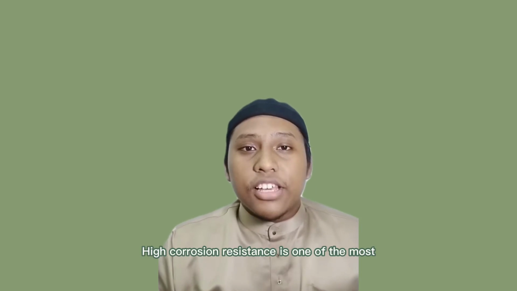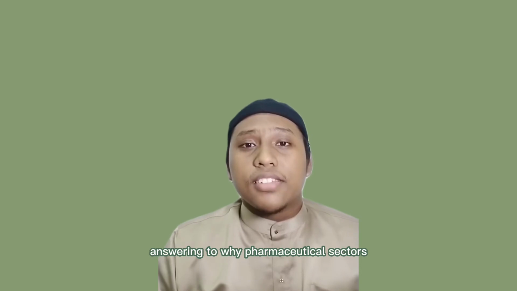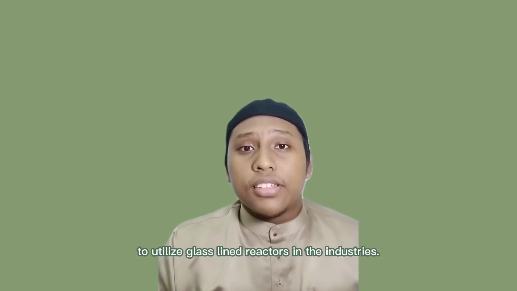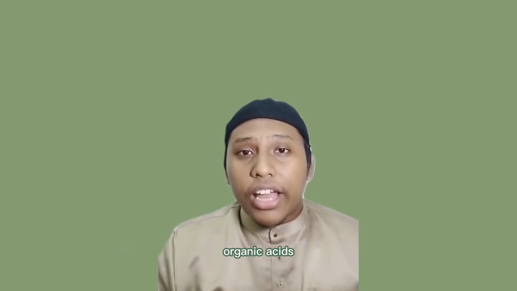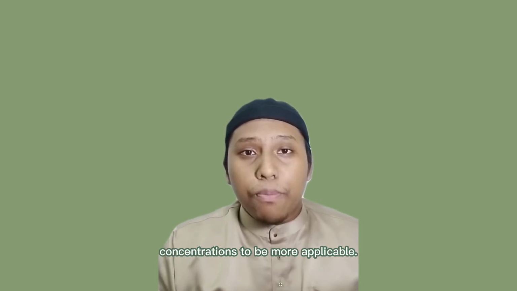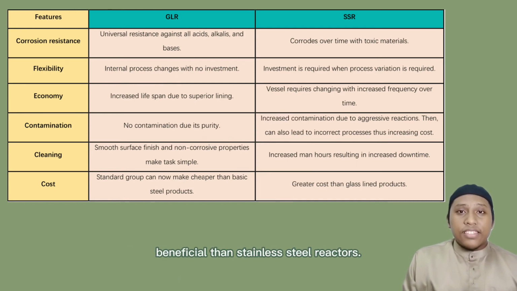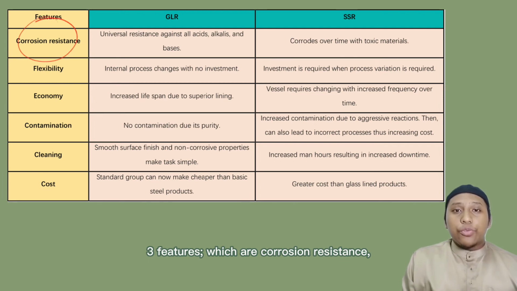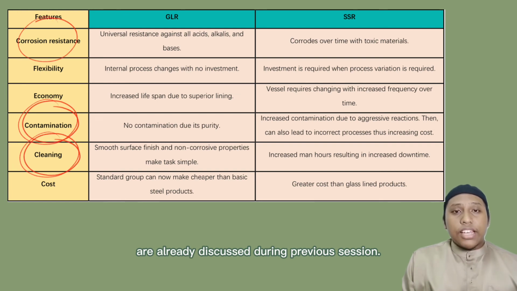High corrosion resistance is one of the most significant features answering why pharmaceutical sectors utilize glass-lined reactors in the industries. High resistance to corrosion makes inorganic acids and organic solvents of different concentrations more applicable. This table shows how glass-lined reactors are more beneficial than stainless steel reactors. Six features are utilized to compare the two reactors. Three features, which are corrosion resistance, contamination, and cleaning, were already discussed during the previous session.